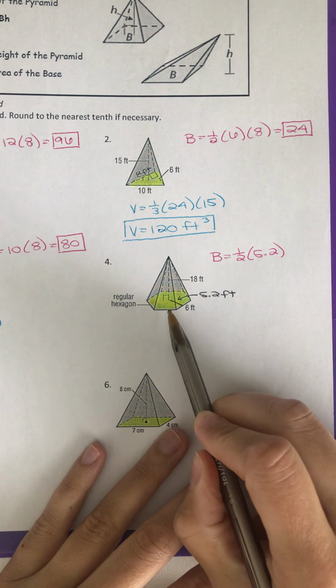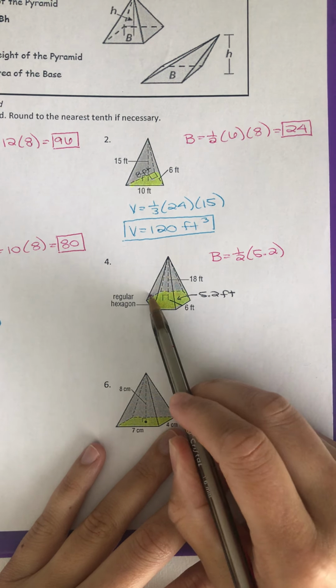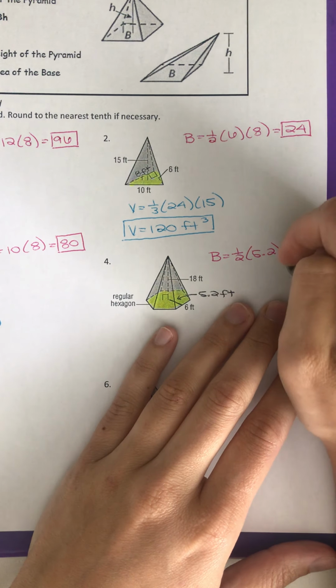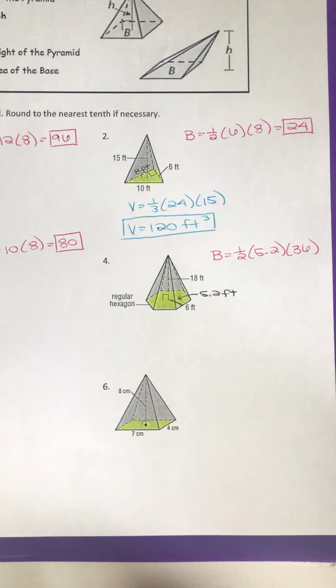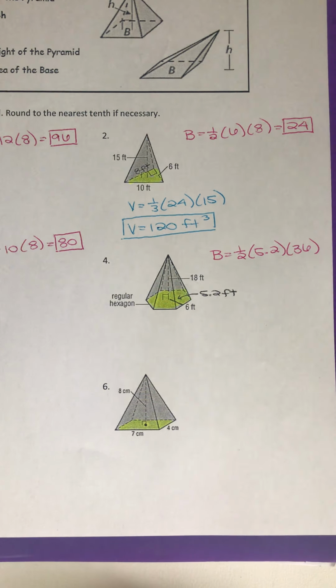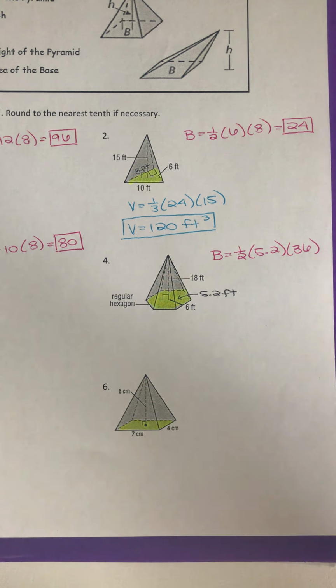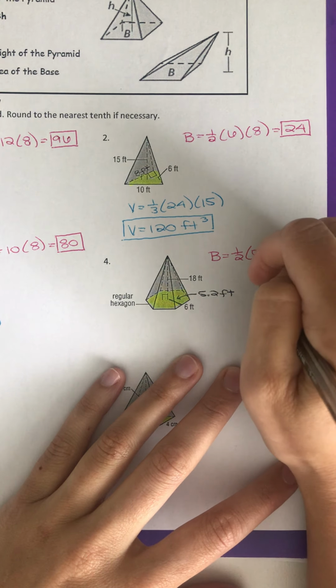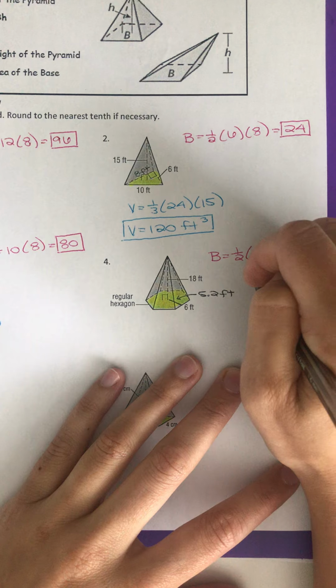So this is 6 plus 6 plus 6 plus 6 plus 6 plus 6, 6 times, which is 36. 1/2 of 5.2 times 36 is 93.6.